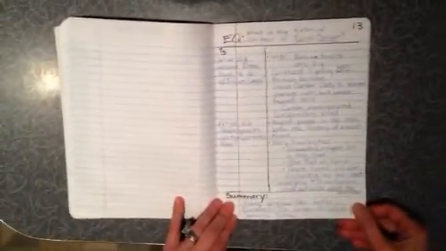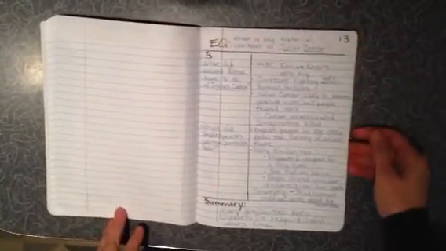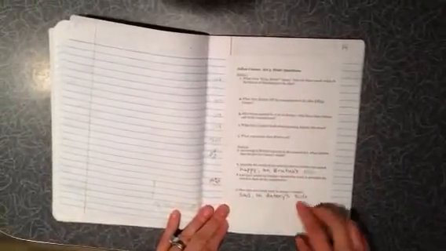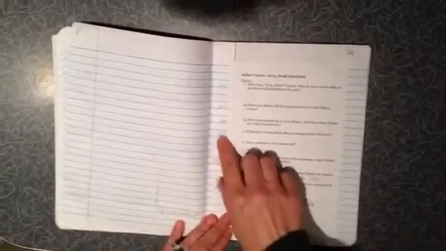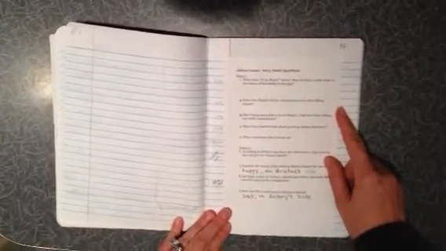Page 13 is the Cornell Notes on the historical context of Julius Caesar. We went over this in class, and in theory you copied it down. Here's what it should look like when you're done. Page 14, Act 3 study questions. I've provided 2 answers, and these are the page numbers where you can find the answers for the rest. In theory, once again, you already did this in class.